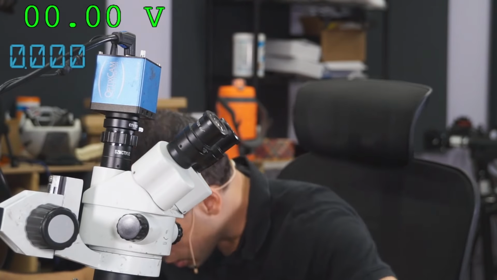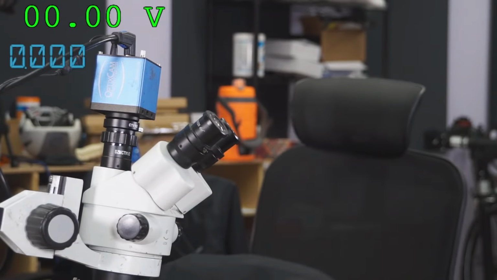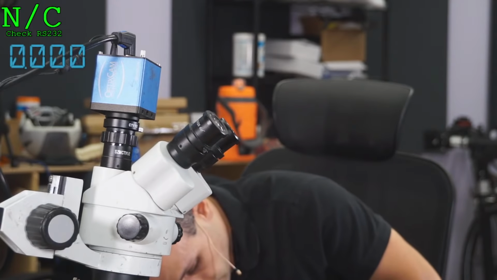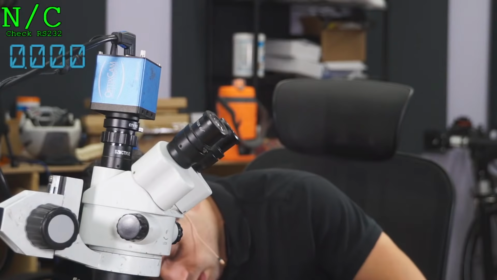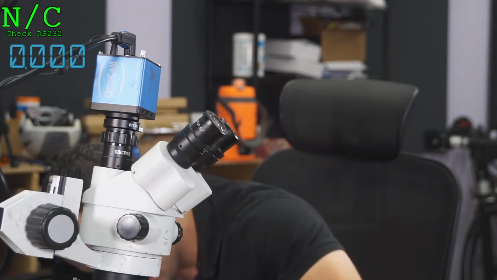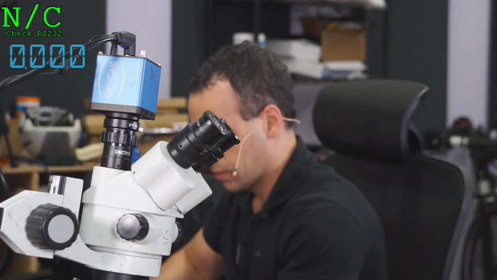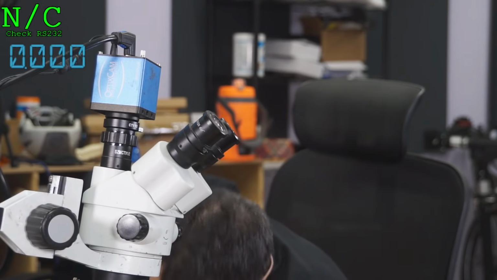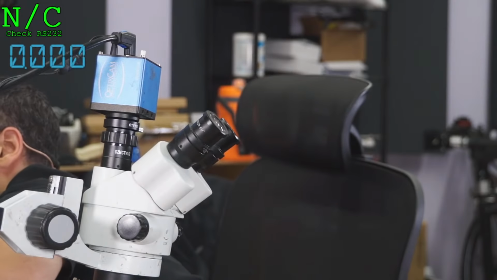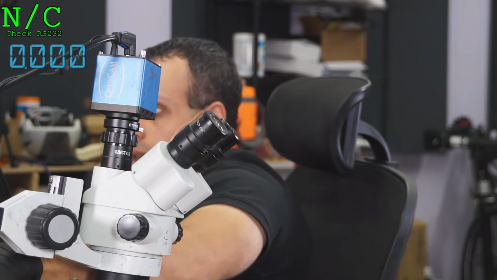Stupid HAKKO thing. Why don't you stay connected? The join button?